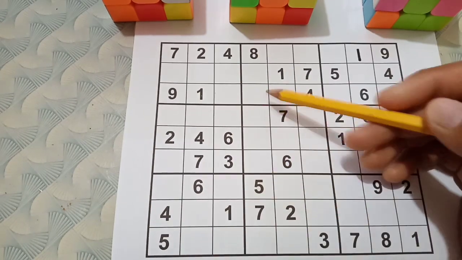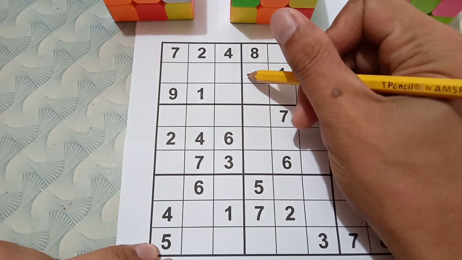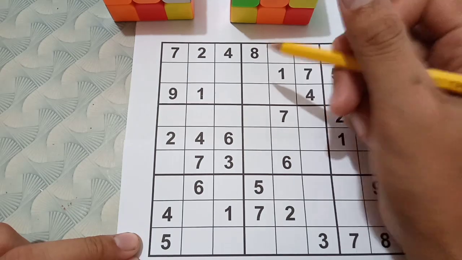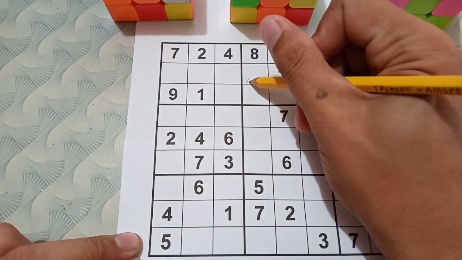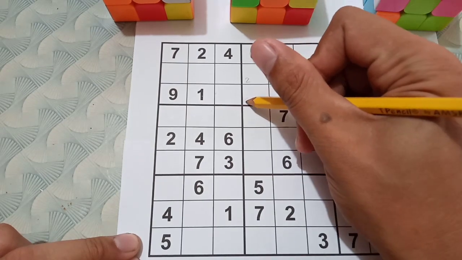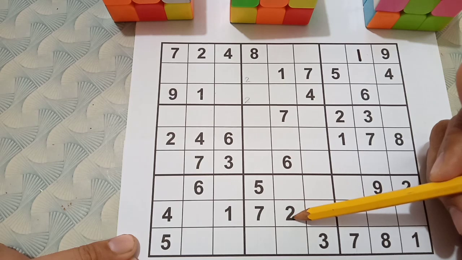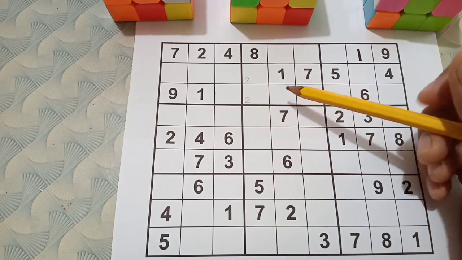There is no number 2 in this column, therefore 2 may be written here. But we are not yet sure if 2 is really in this box, therefore we are going to use a pencil. This is what we call penciling in. So we are going to write 2 and 2. Okay? And since there is a number 2 here, then we cannot write number 2 in this column.